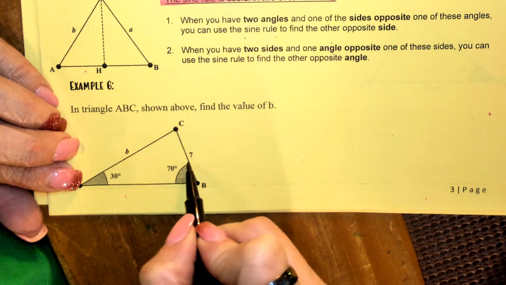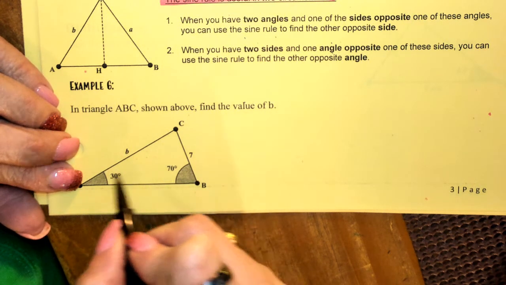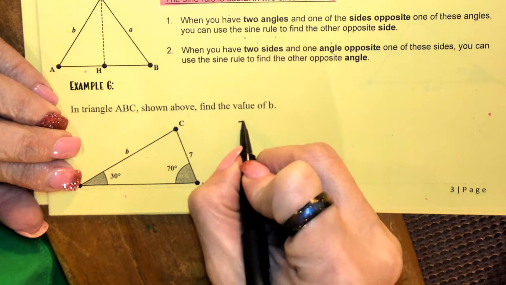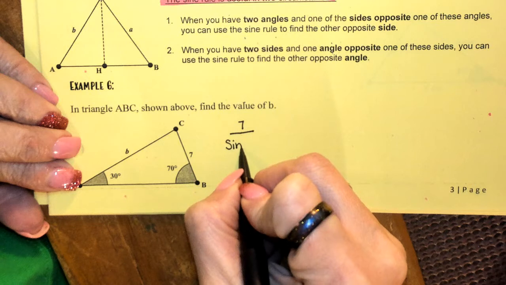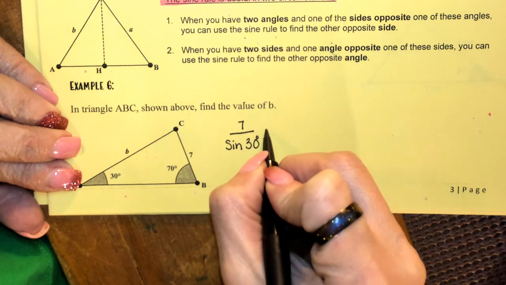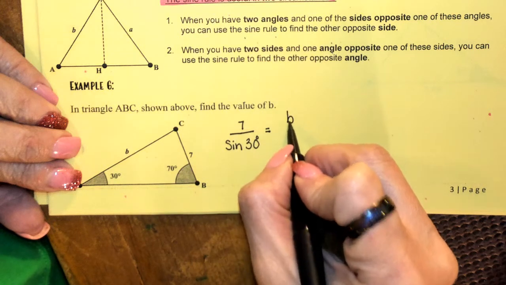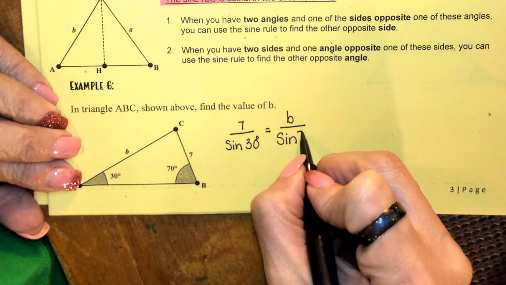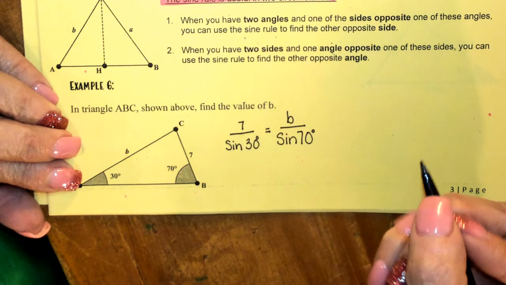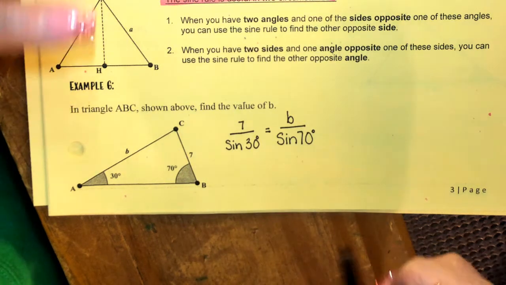Opposite of 30, I have 7, and opposite of 70, I have B. So this will work. I would say 7 over sine of 30 equals B, because I don't know B, over the sine of 70. So you're doing the opposites, which makes it a little easier to think about.